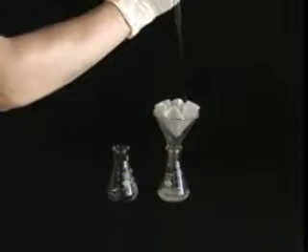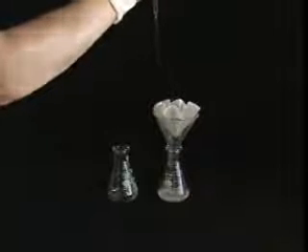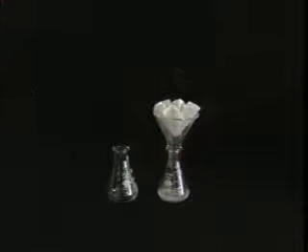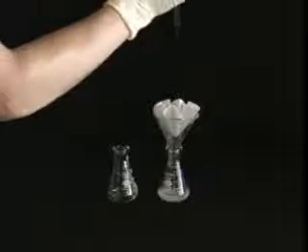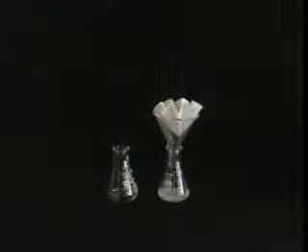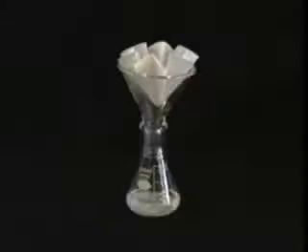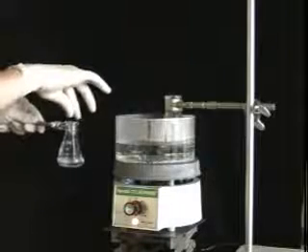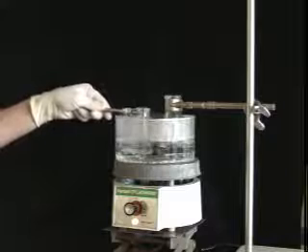Finally, rinse the filter paper with hot solvent to minimize product loss. Crystals frequently form in the filtrate during the filtration, but they easily redissolve with heating. Caution! Your compound is no longer dissolved in a minimum amount of solvent. Before proceeding to the next step, you need to boil away the excess solvent.